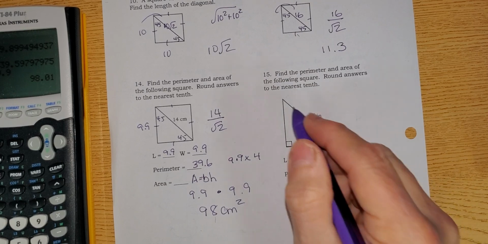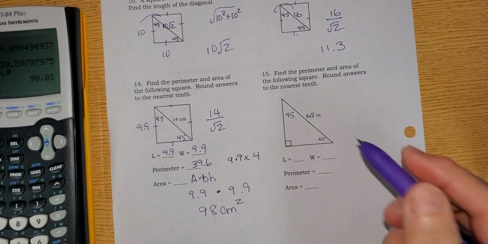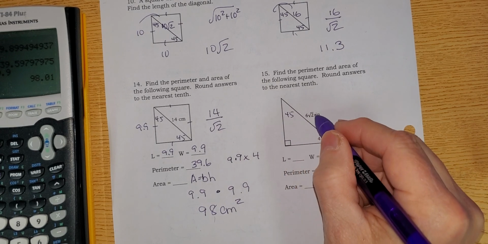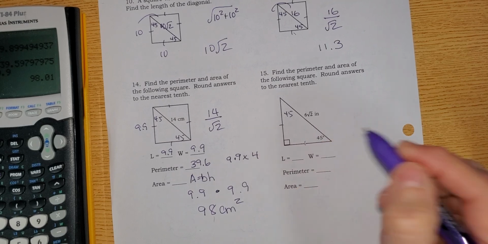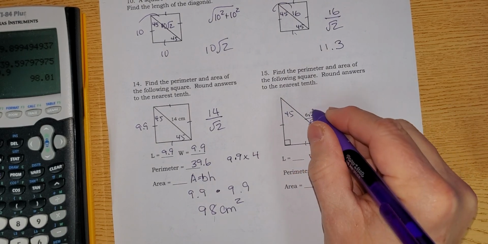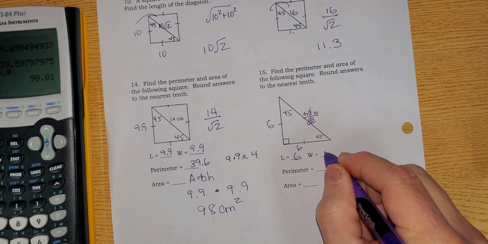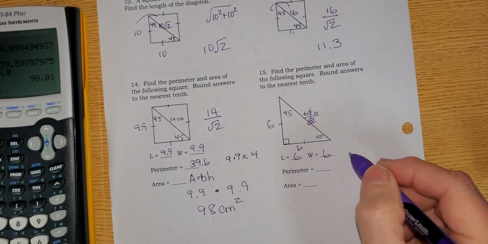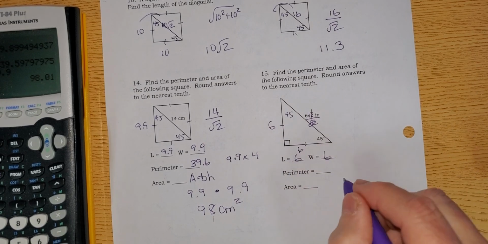That's a 45, so guess what? If that's a 90, this has got to be a 45 as well. You add them, subtract from 180, you get 45. With 6 radical 2, if I want these sides, which are going to be the same length because it's a 45, 45, 90, I'm going to divide by radical 2. They're going to cancel, and I'm going to get 6 and 6. So the length and the width are 6 and 6. Perimeter: 6, 6, and 6 radical 2.